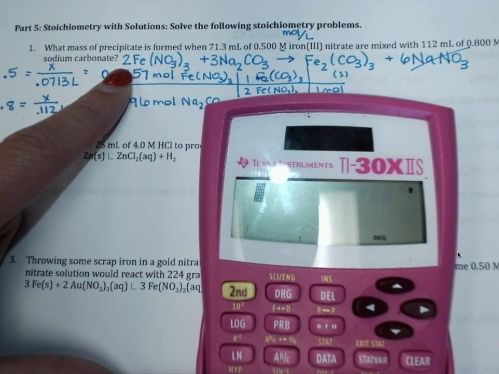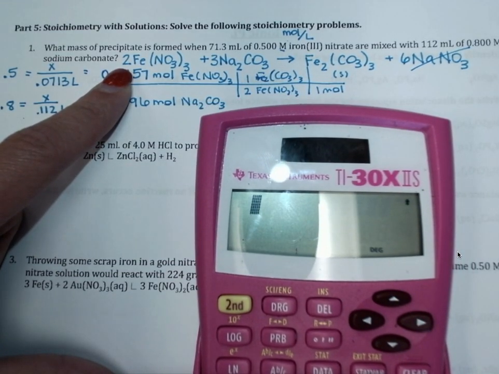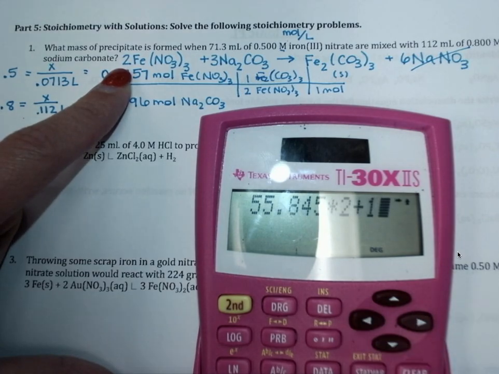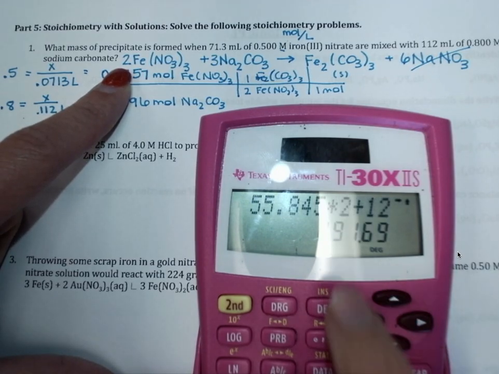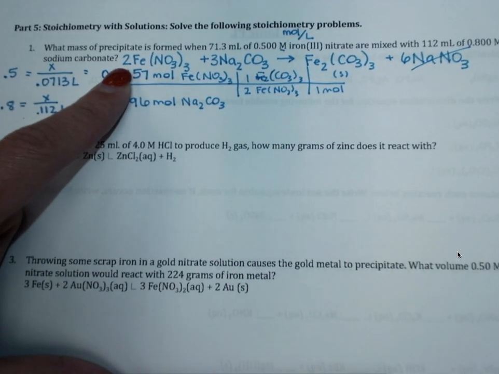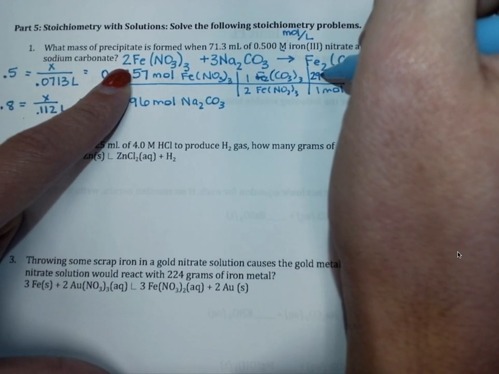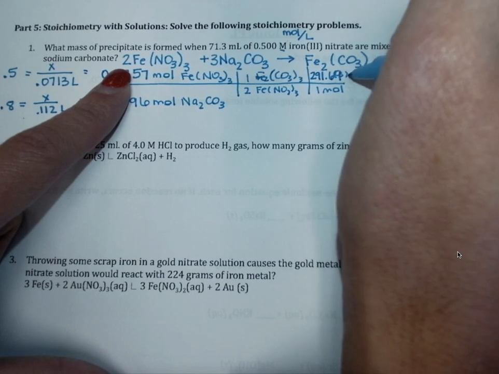So Fe weighs 55.8, times 2 plus 12 times 3 plus 16 times 3 times 3, 291.69 grams.